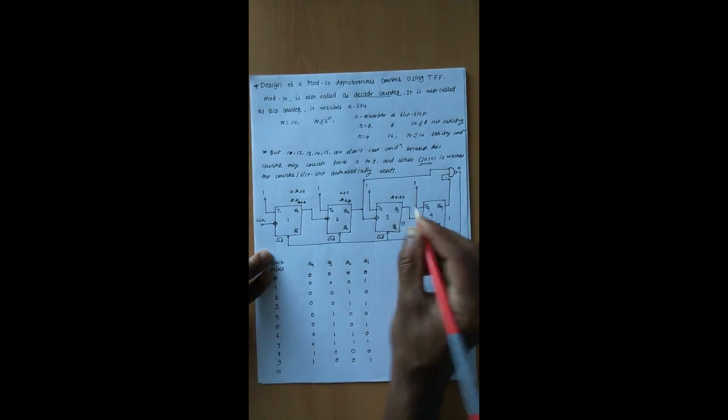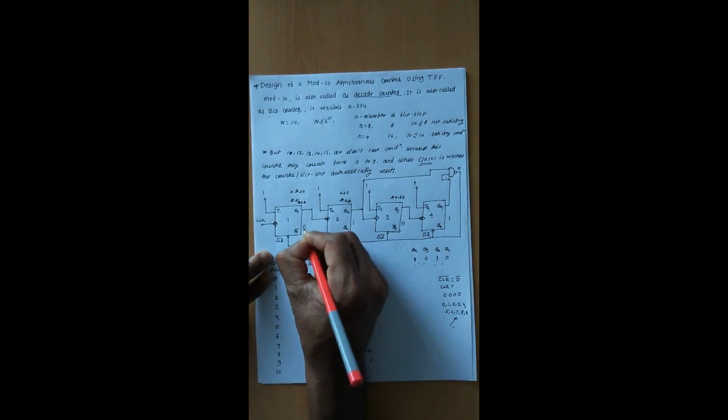Okay, then the next condition, that is 9. No need to explain this 9th condition. I hope you understand what happens when the 9th clock is applied. The contents are 1 0 0 1, and it is very interesting to see what happens when the 10th clock is applied. If you observe carefully, when the 10th clock is applied, the contents of these flip flops are, I will write here separately, this will be 1, this is a 0, this is a 1, and this is a 0.